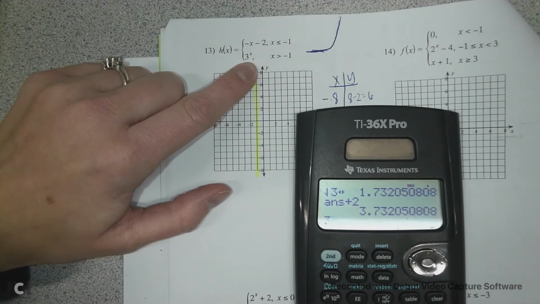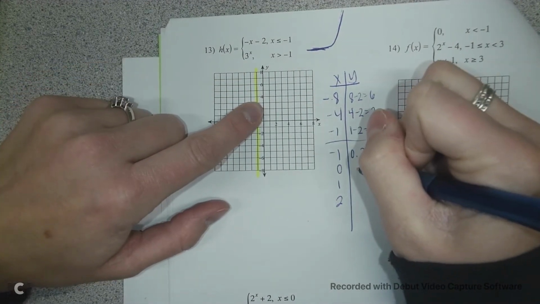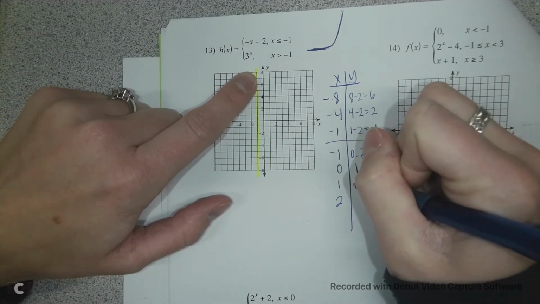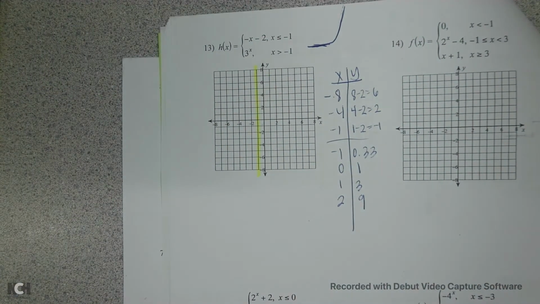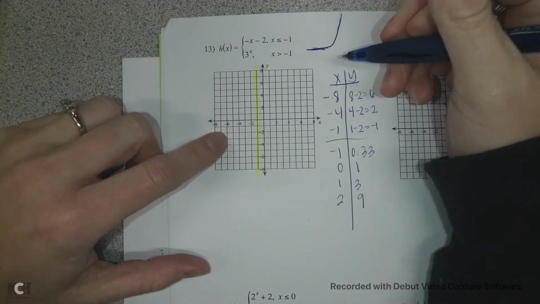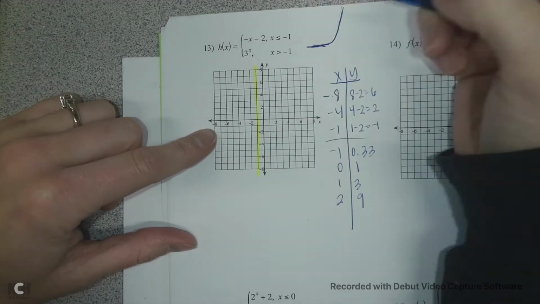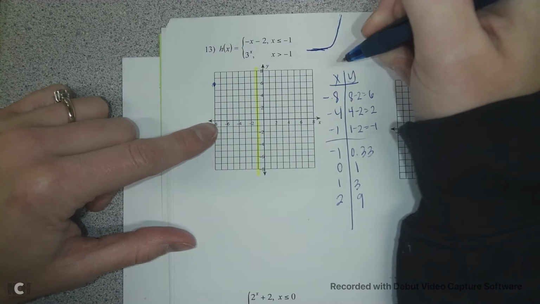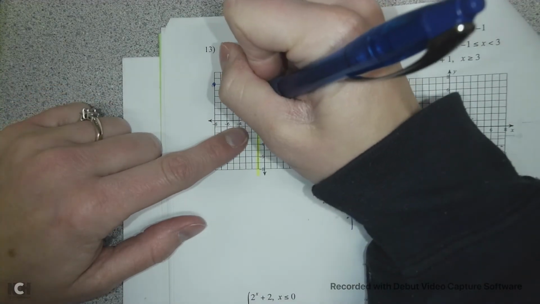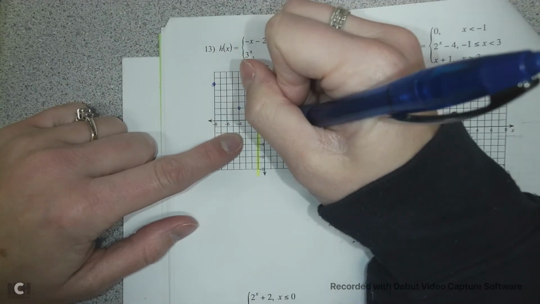So we have 3 to the negative 1, which is 0.3. Anything to the 0 is 1. 3 to the first is 3, and 3 to the second is 9. So I couldn't fit any more if I wanted to. It's already going to go off my grid because I only have 8 by 8. So negative 8, 6 up here. Negative 4, 2. And then this guy should be closed at negative 1, negative 1.